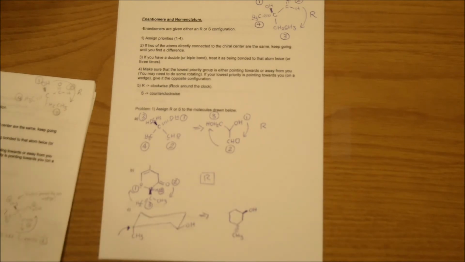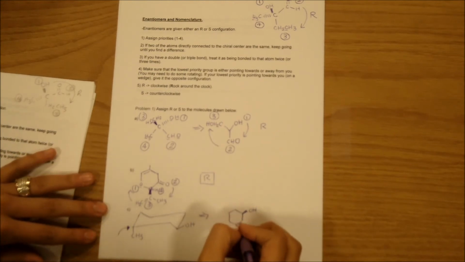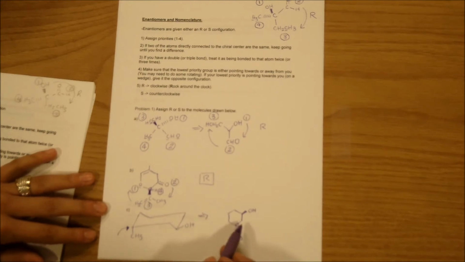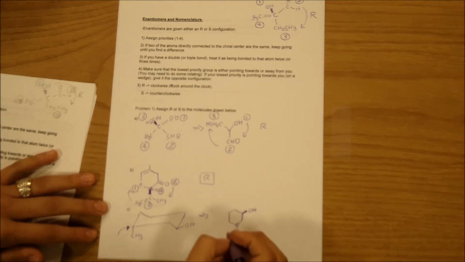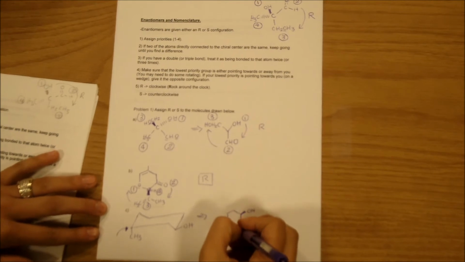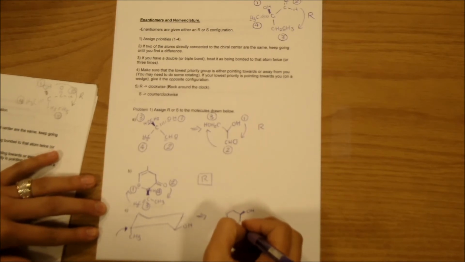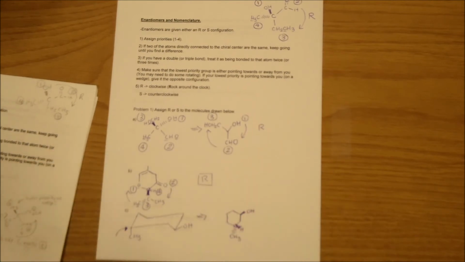Okay, so we're looking at this carbon again. So what is this attached to? This is attached to a carbon which has this kind of side of it. It has this carbon, and then it has this carbon. What else is it attached to? It also has a hydrogen. So that hydrogen's coming out towards us.